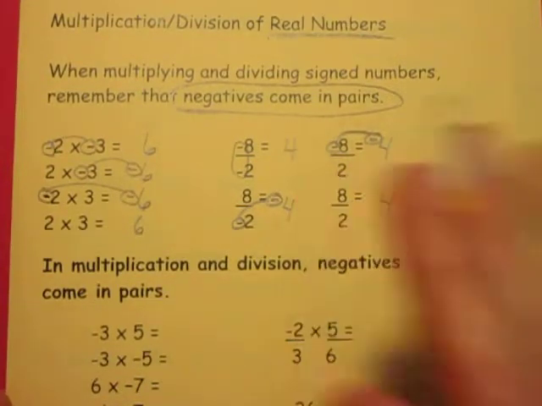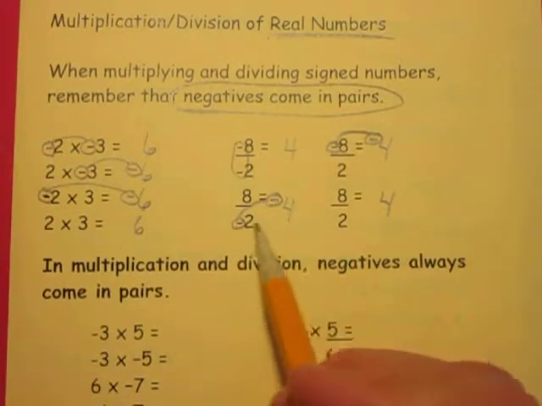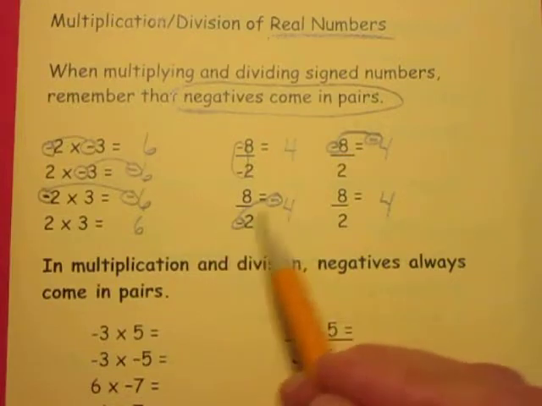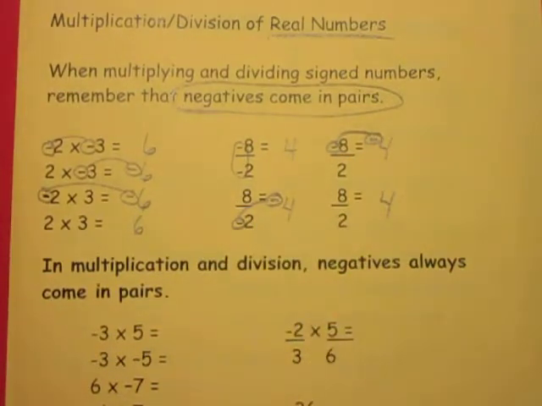So just keep that in mind. Negatives come in pairs. If you see a negative in part of your problem, your outcome's going to have to be negative. Those negatives don't want to be lonely. They've got to be in partners.